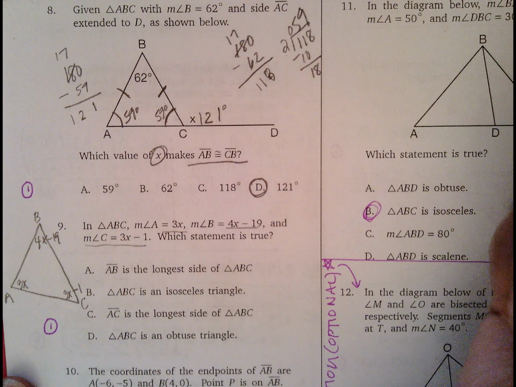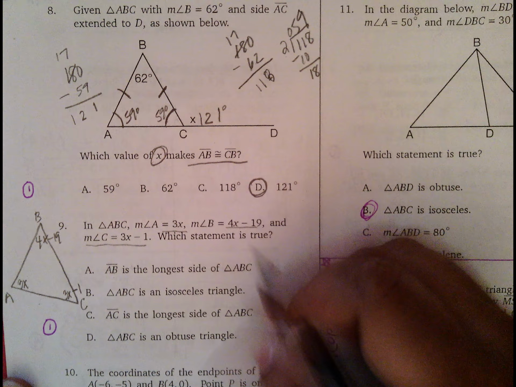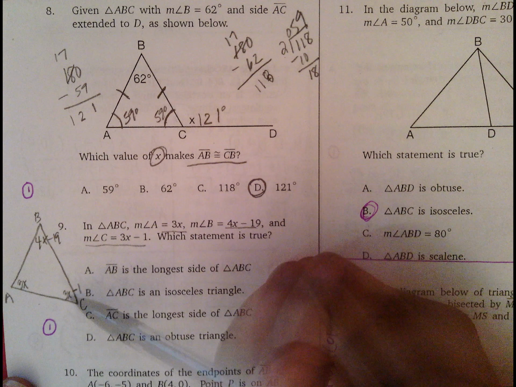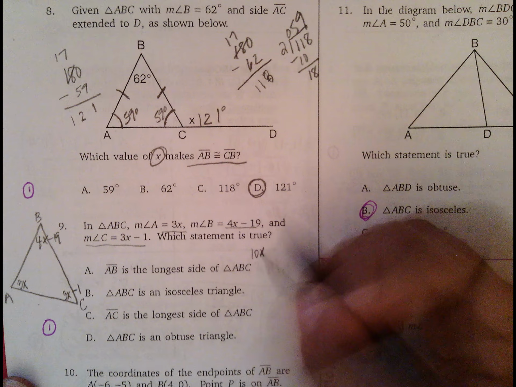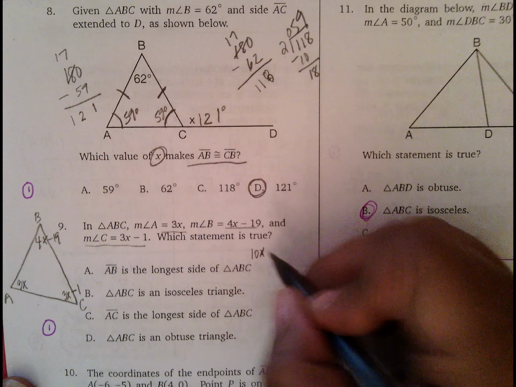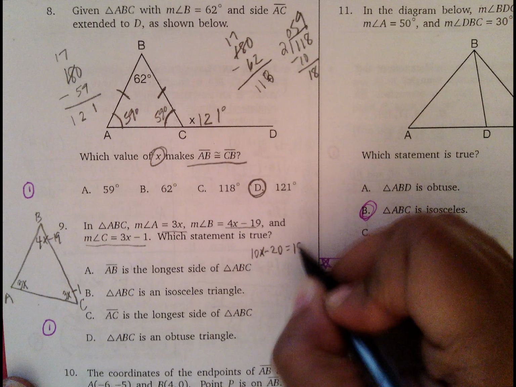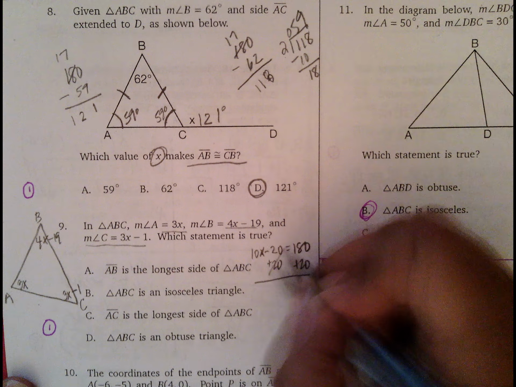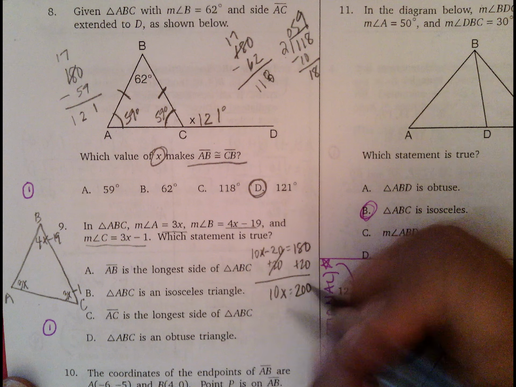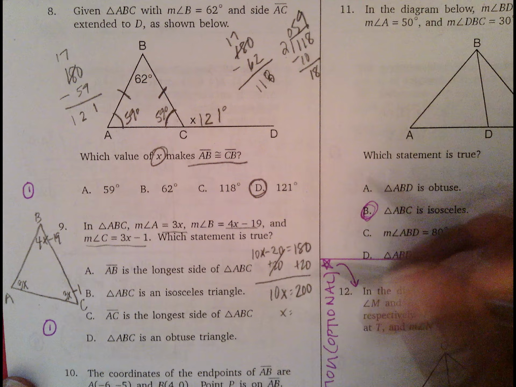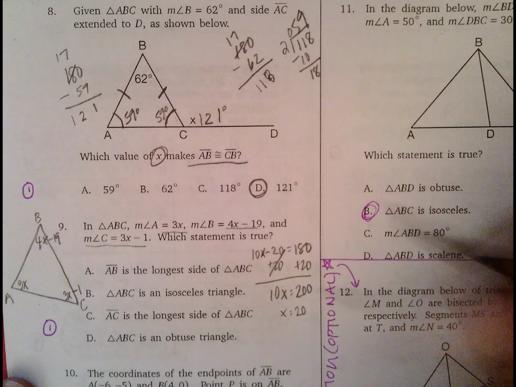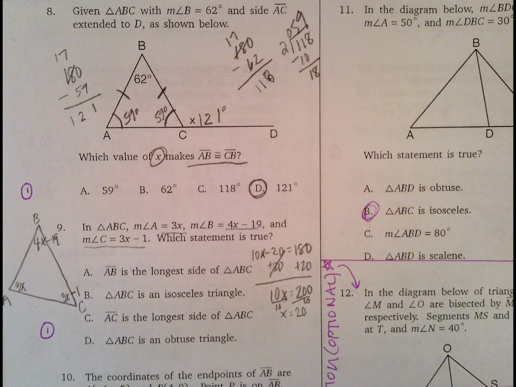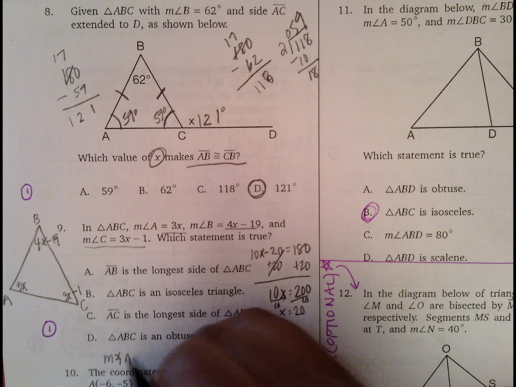I am going to use the triangle sum theorem to figure out the measure of all of the angles. So I'm going to take 3x plus 4x, which is 7x, plus 3x is 10x, and then negative 19 minus 1, which would give me negative 20, is equal to 180. Plus 20 on both sides. That would give me 10x is equal to 200, making x equal to 20, because dividing both sides by 10 gives us 20. So that means that the measure of angle A would be 30.